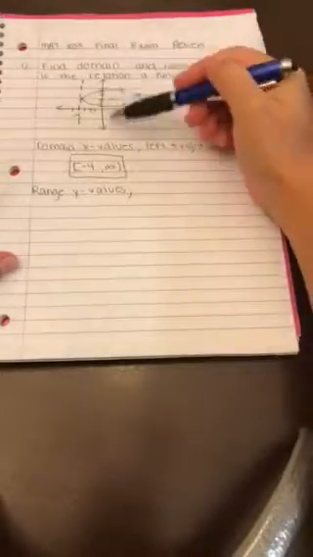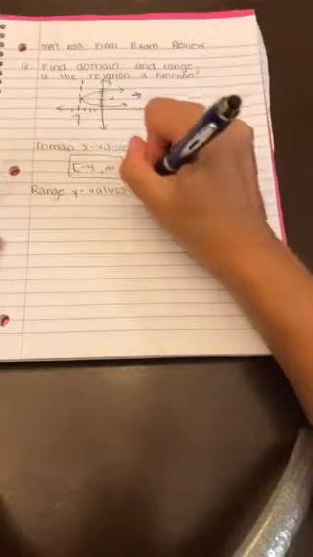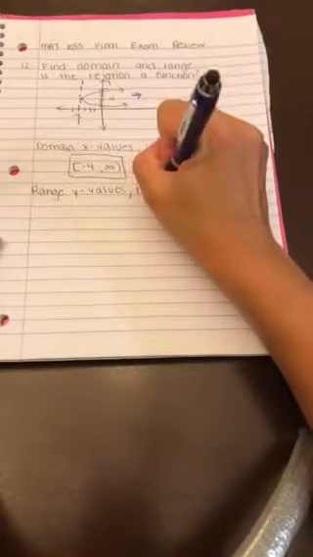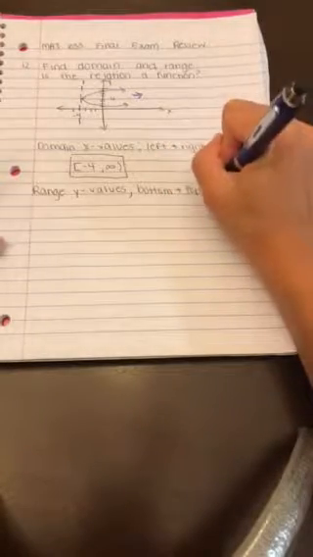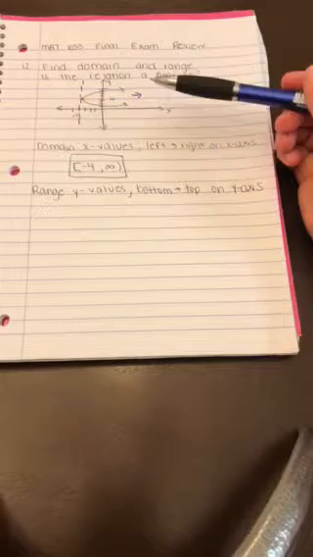Same thing for our range, but this time our range is our y values. So y values is looking at the y-axis. Notice the y-axis goes up and down. Again, going from least to greatest, we're going to go from bottom to top on our y-axis. So we're going to look to see where our graph starts from the bottom going towards the top.